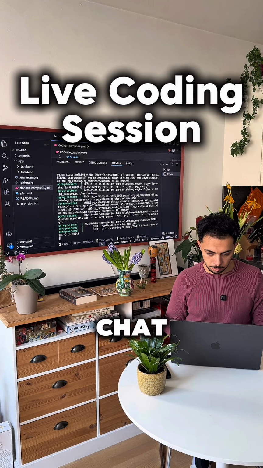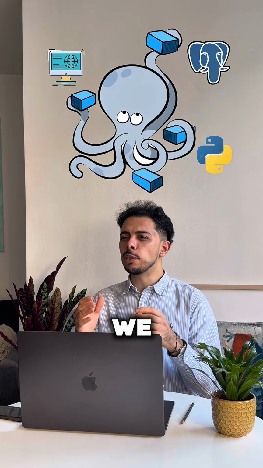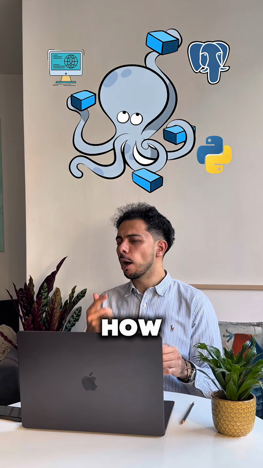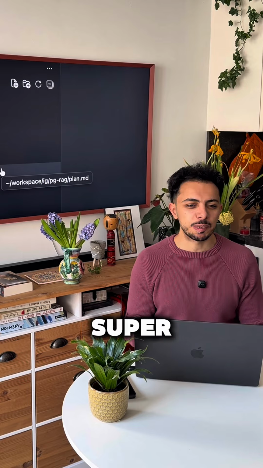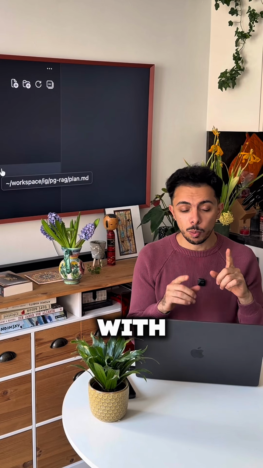We have a microservice chat application consisting of a front end, back end, and a database, and we need to run them all at the exact same time. How do you achieve that? The solution is actually super simple. I'll use Docker Compose to spin up the entire application with one single command.